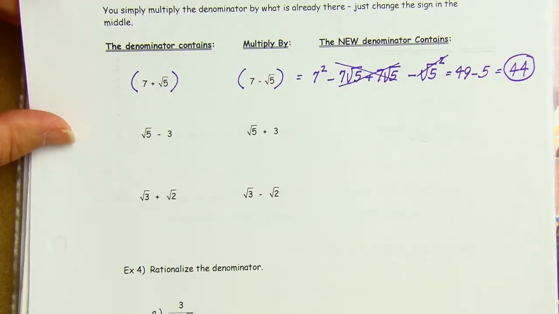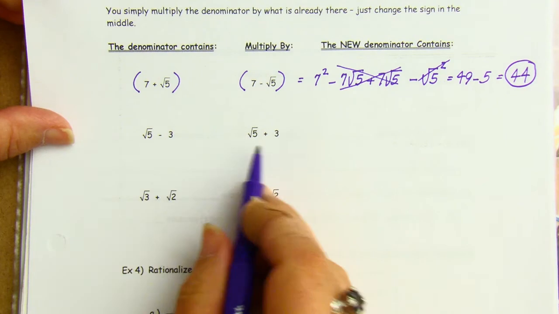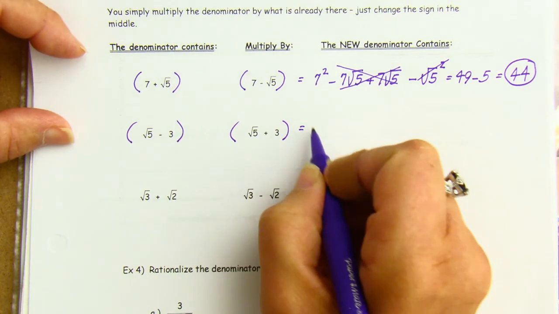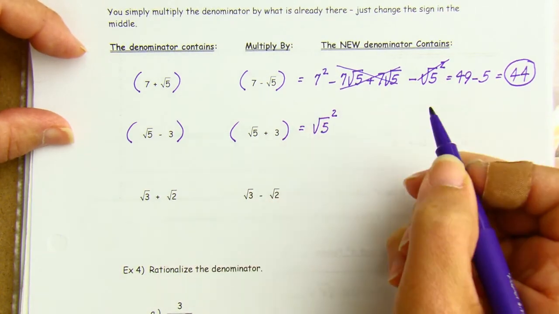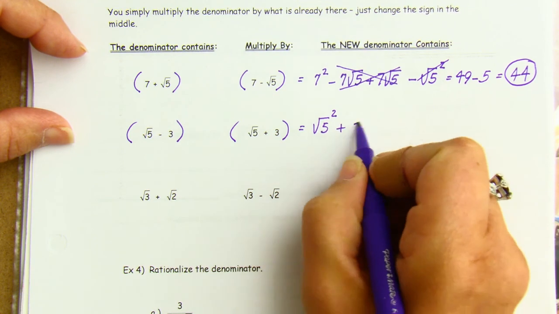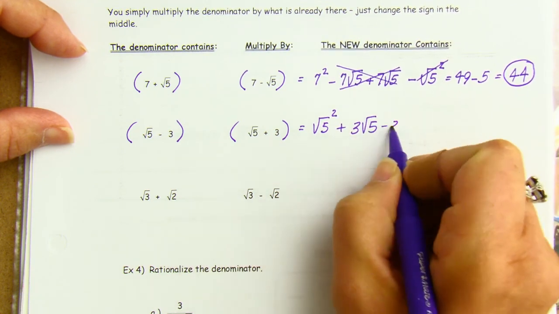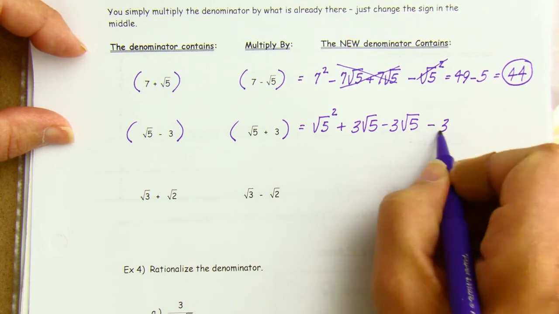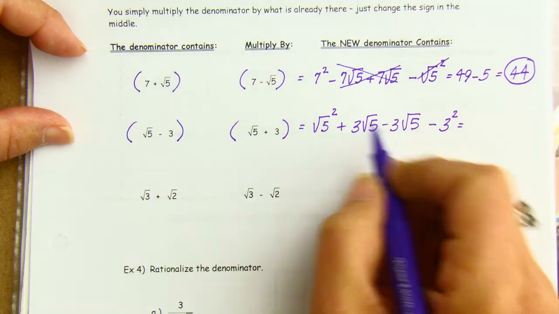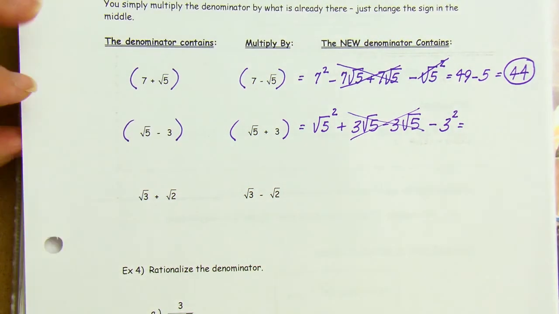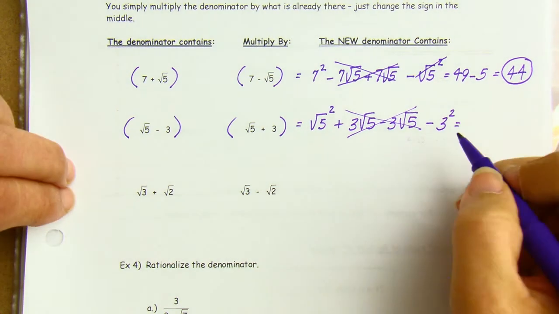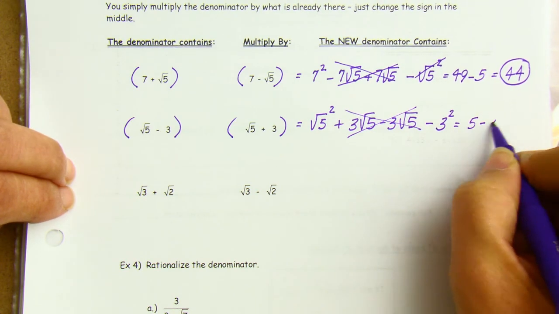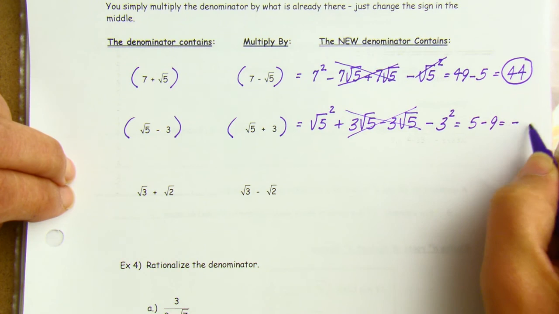Okay, same thing here. If you notice, I've got root 5 minus 3, root 5 plus 3. They are conjugates of one another, and when I multiply these together, I get root 5 squared. And then I've got plus 3 root 5, subtract 3 root 5, and then positive times negative is negative, and this gives me 3 squared. Okay, of course, the conjugates provide that pair of opposites. They go away, and I end up with root 5 squared is 5, subtract 3 squared is 9, and I end up with negative 4 in this case.